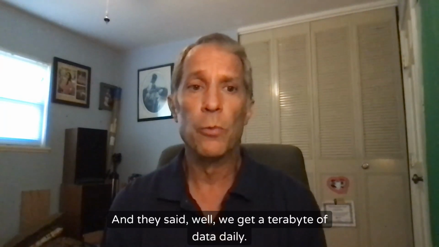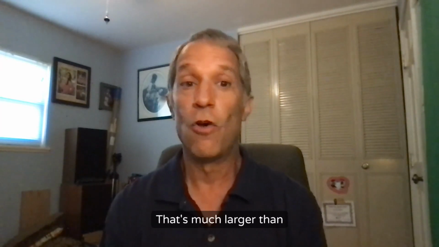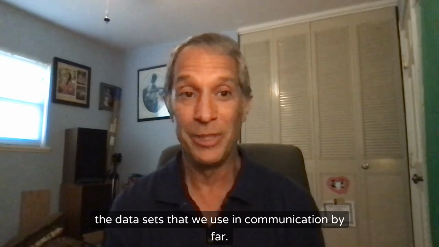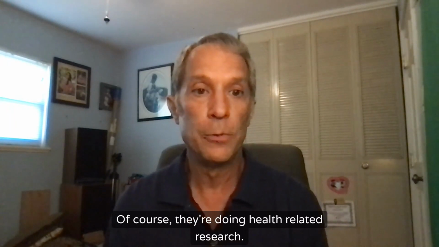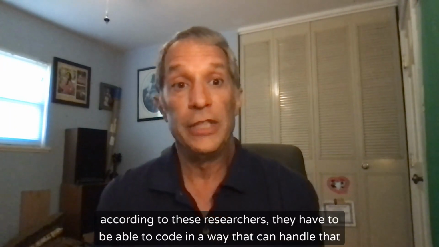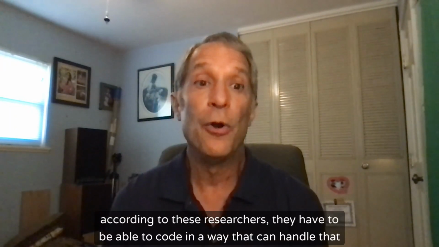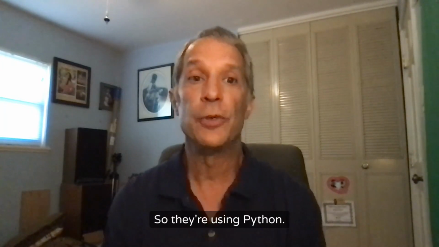And they said, well, we get a terabyte of data daily. That's much larger than the data sets that we use in communication by far. Of course, they're doing health-related research, and so that's a lot of data. While according to these researchers, they have to be able to code in a way that can handle that size of data. So they're using Python.